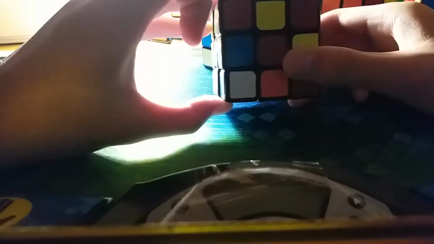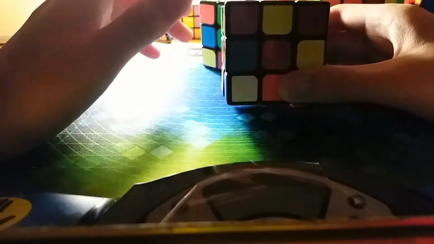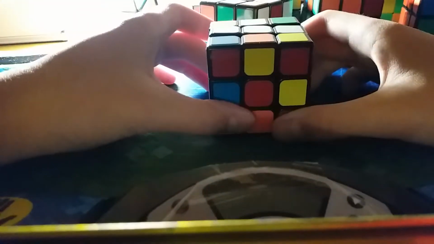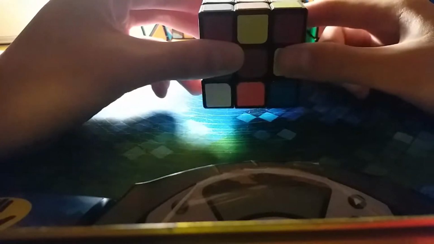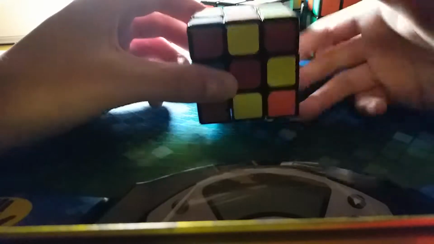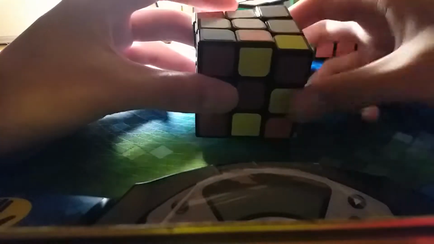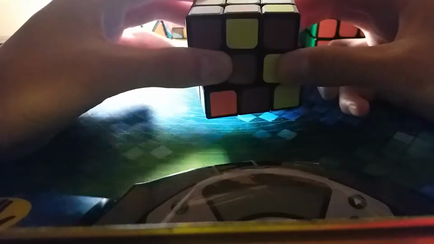Okay, so we're going to do F2. It doesn't matter whether you do it counterclockwise or clockwise when there's a 2 after the letter. Now we're going to do D2. We're going to do B2 now. Then D2 again.